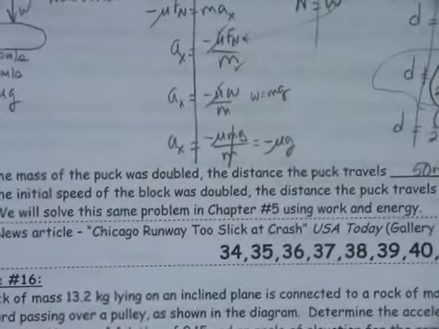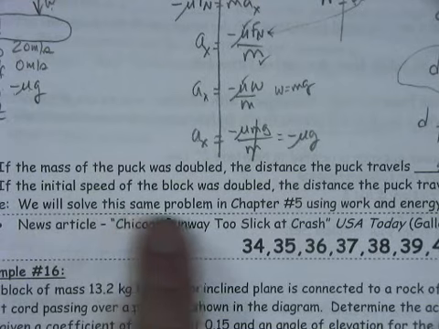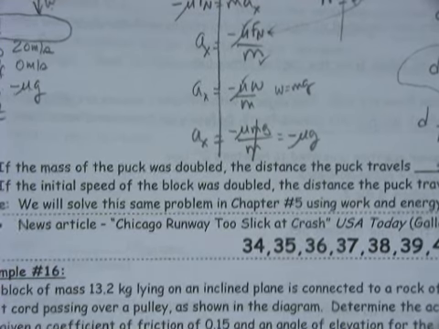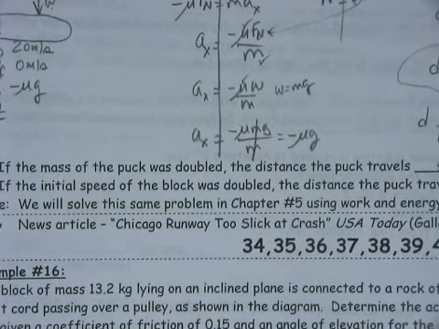Just a note real quick before we move on. We're going to solve this same problem in unit number 5 when we use work and energy. So we use the big 3 and we use Newton's second law to solve it here. Next chapter we'll use something different and we'll get the same answer. So just a mental note on that.